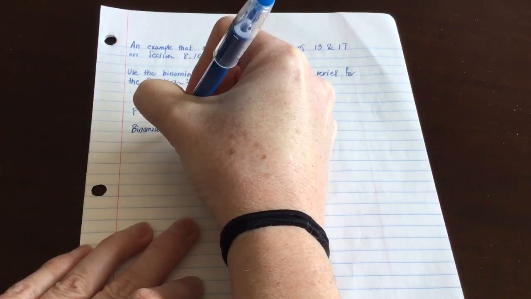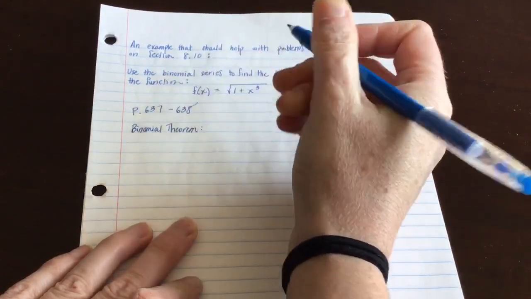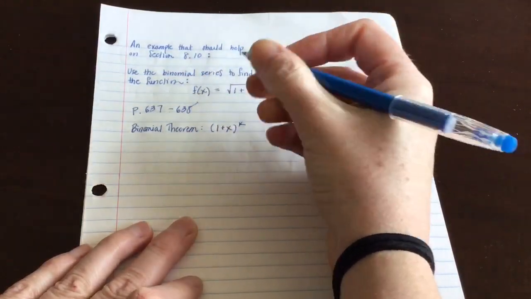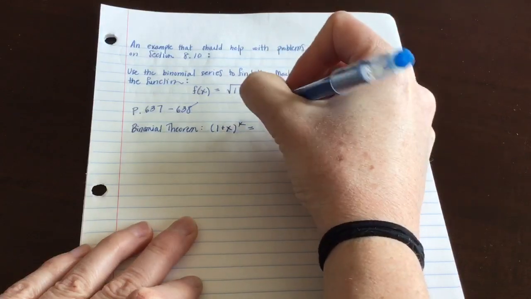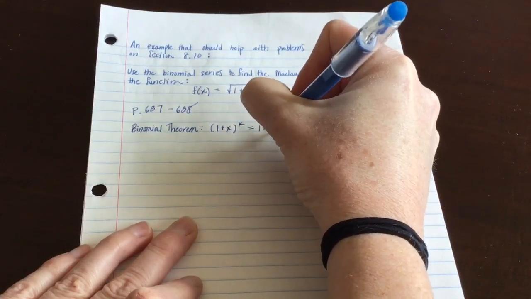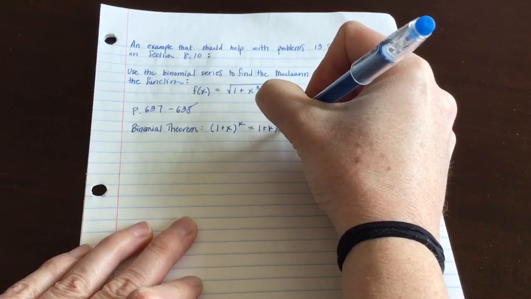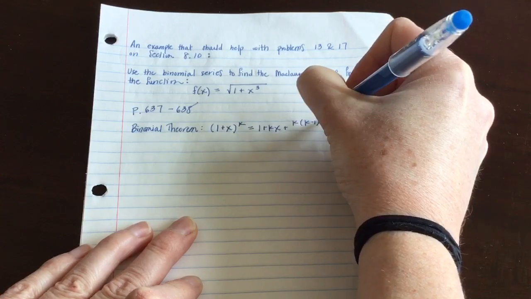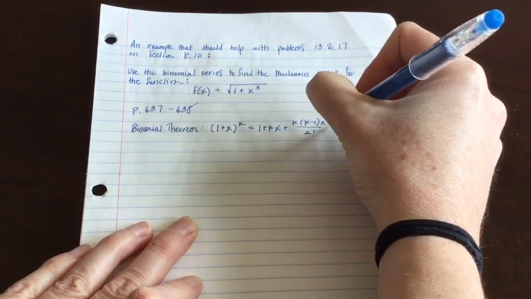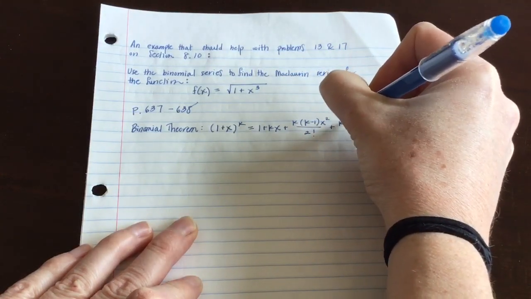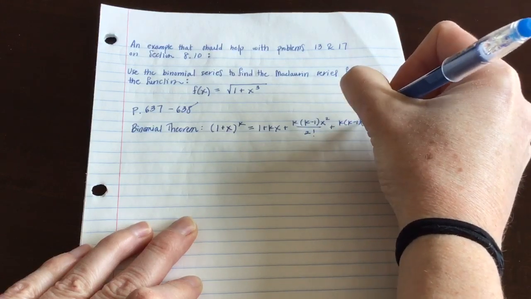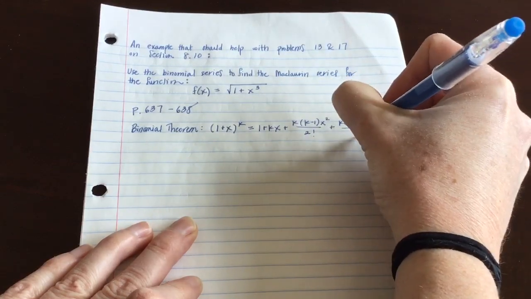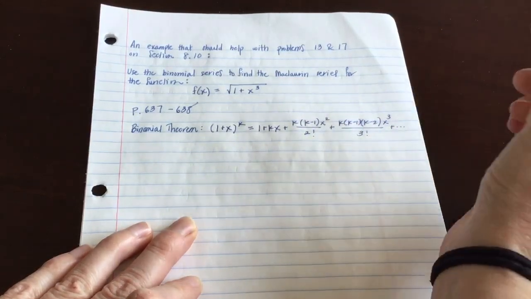The binomial theorem says, if you have something of the form 1 plus x to the k power, its expansion is always of the form 1 plus kx plus k times k minus 1 x squared over 2 factorial plus k times k minus 1 times k minus 2 x cubed over 3 factorial, and so on.